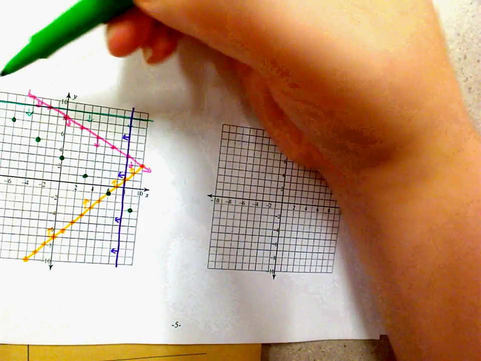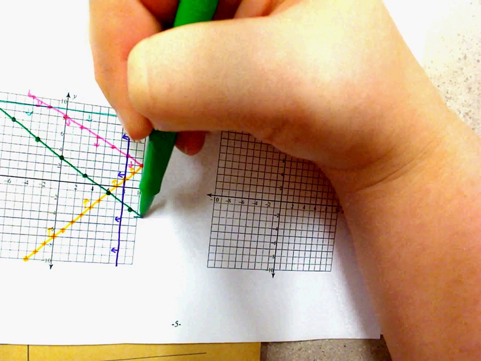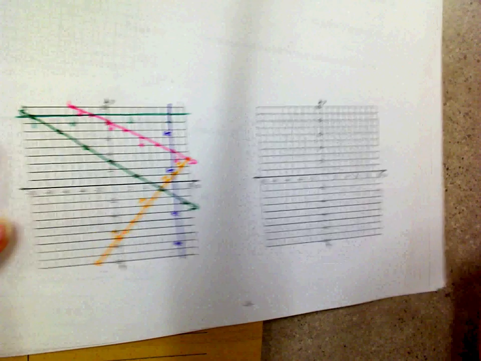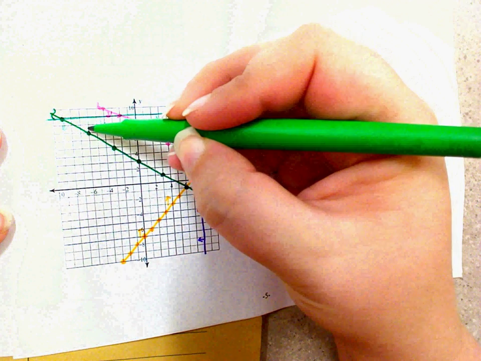Now was this greater than or less than? I don't remember. Greater than? So where do the arrows point? Arrows point up.